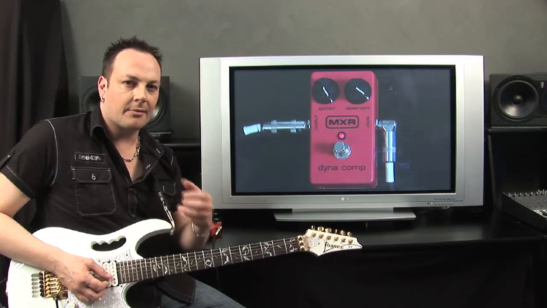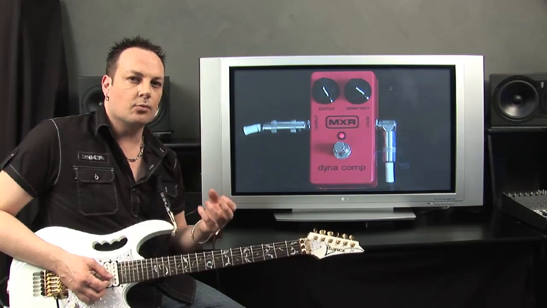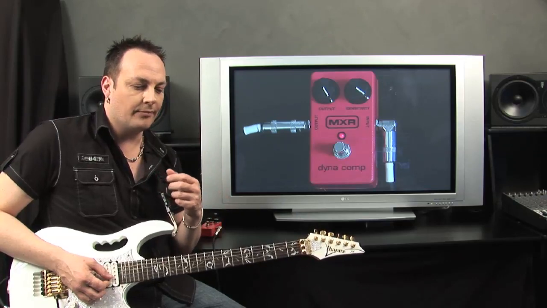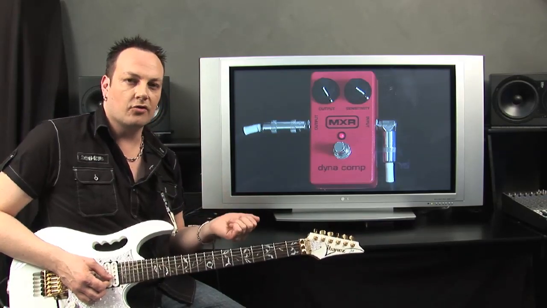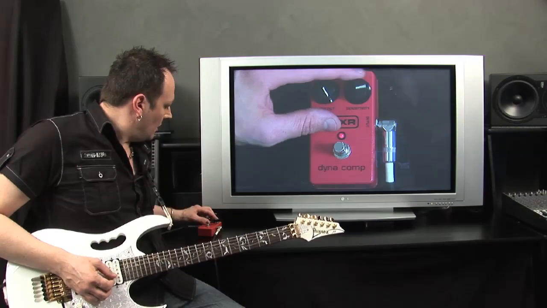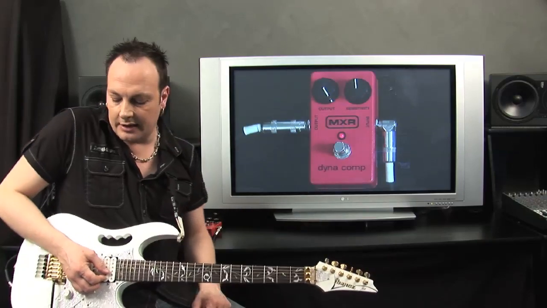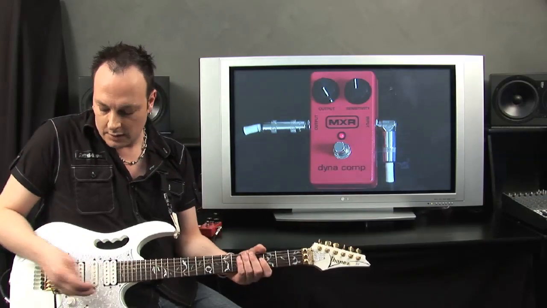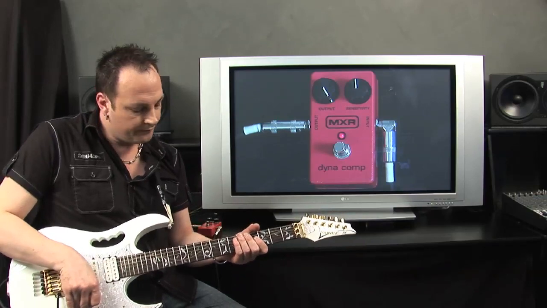It's a bit of a balancing act between enough compression without overdoing it and causing too much noise in the signal. So I'll just turn the sensitivity down to about halfway and go back to my clean signal.